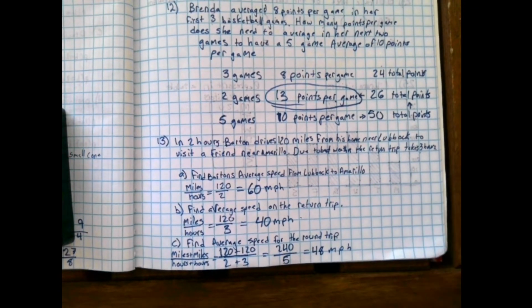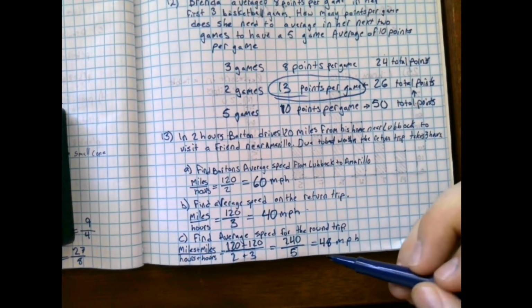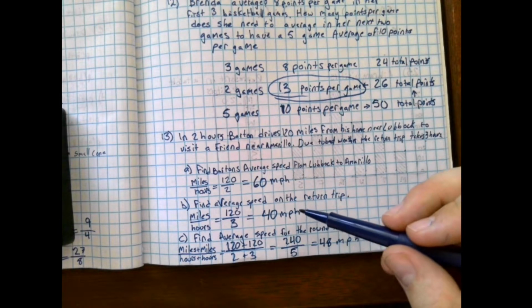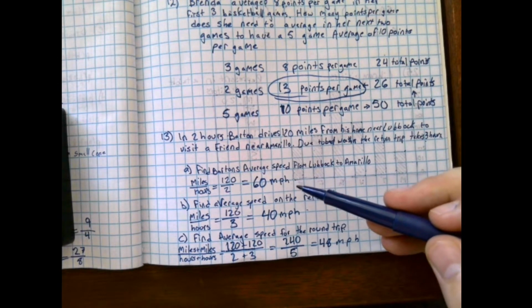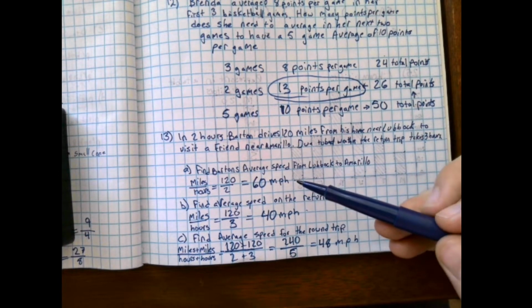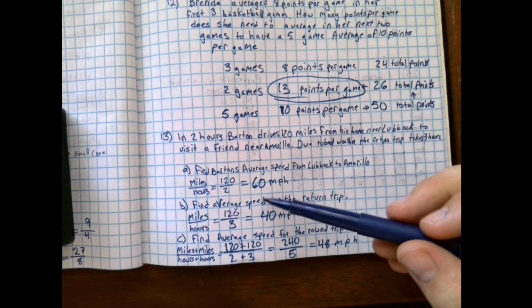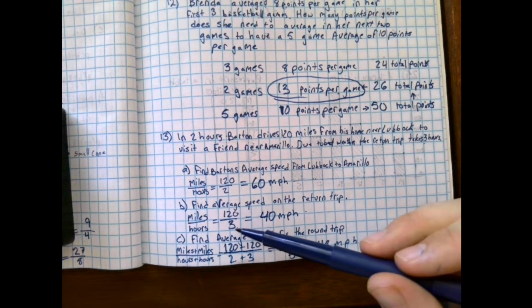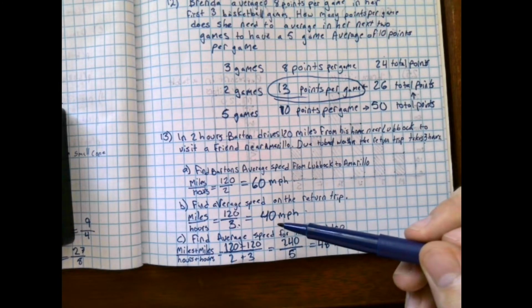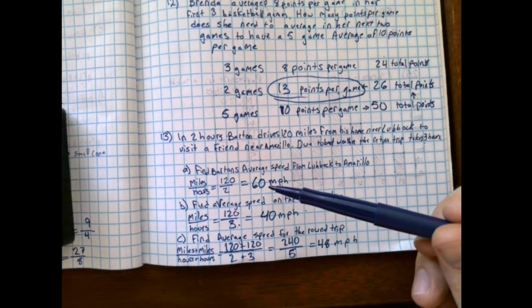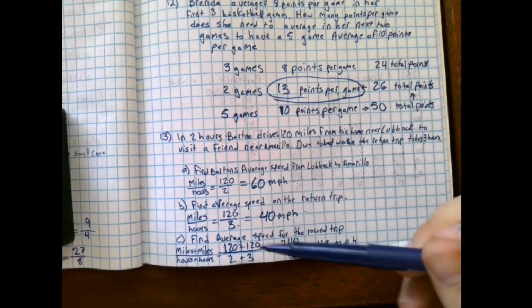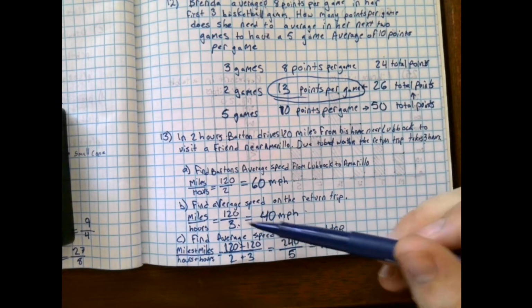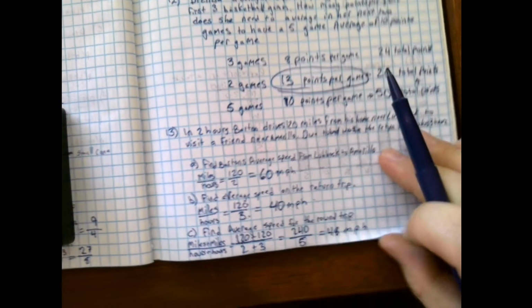And that will be our average speed for the round trip. You'll notice that this is closer to 40 than it is to 60, and that might feel a little bit confusing because they went the same distance. But remember, if he spent more time going 40 miles per hour than he did going 60 miles per hour, the average for the whole thing is going to be closer to what he spent more time doing.